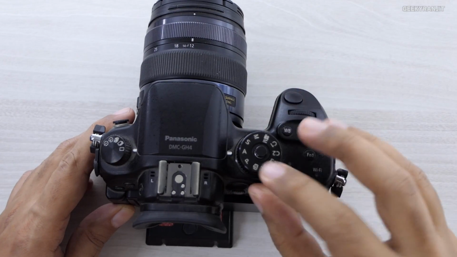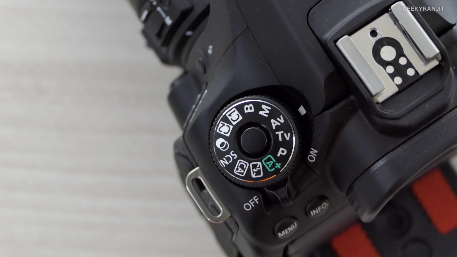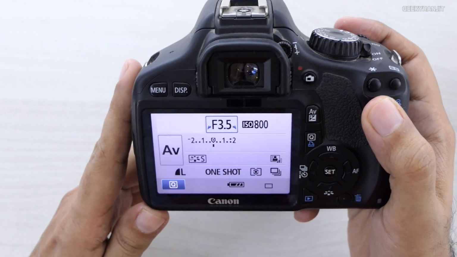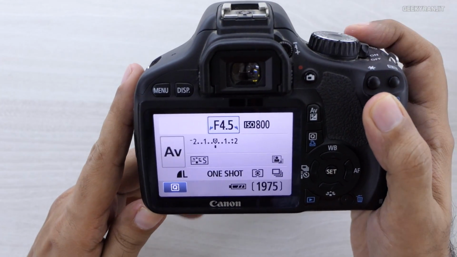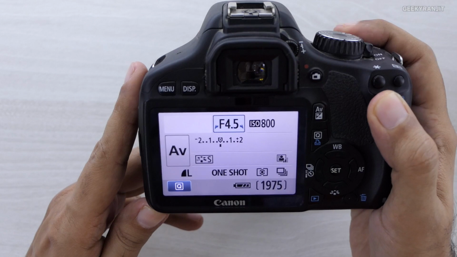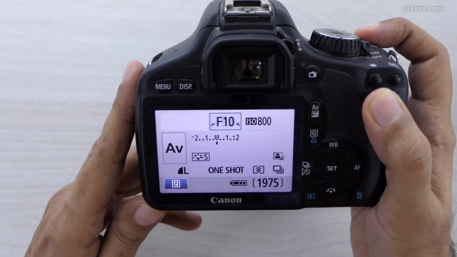But to make it very simple, pick up your camera and just go to the A or the AV mode. On Panasonic cameras, it's known as A, but generally on many of the Canon cameras, the aperture mode is denoted by AV. And here you can now change the aperture. When you adjust the aperture, the camera will automatically adjust the other parameters, that is the shutter speed and the ISO. So again, play around with the aperture.